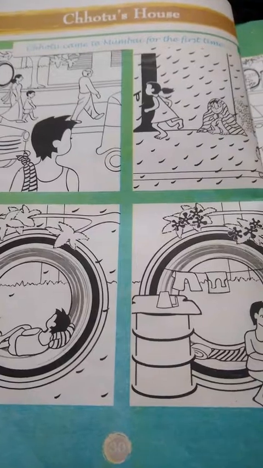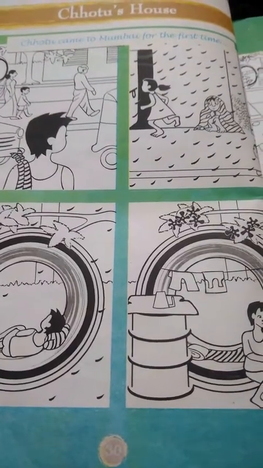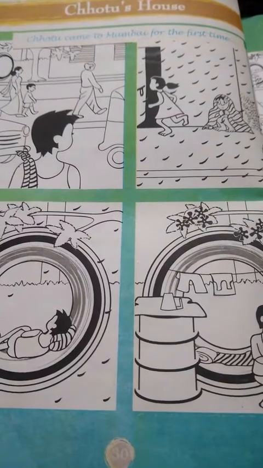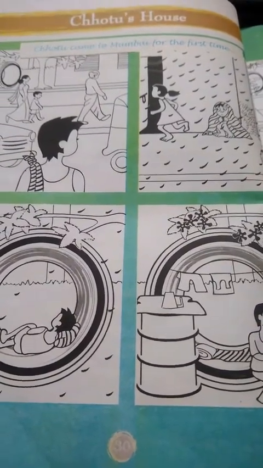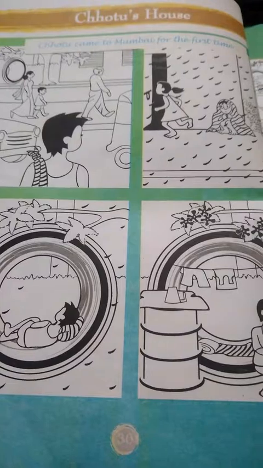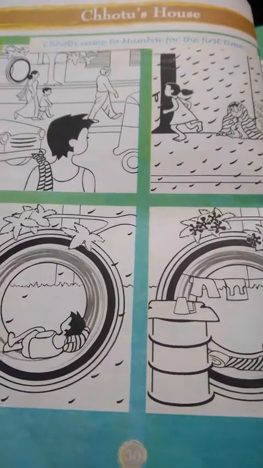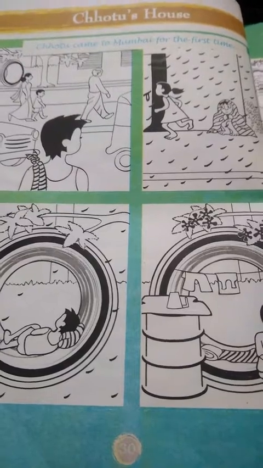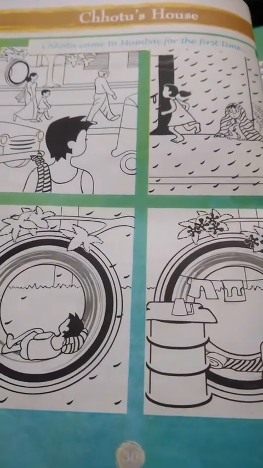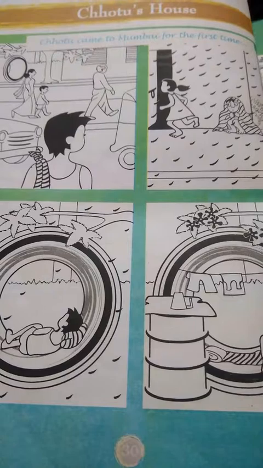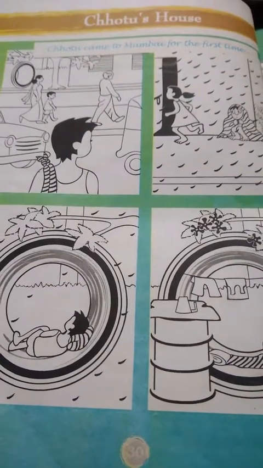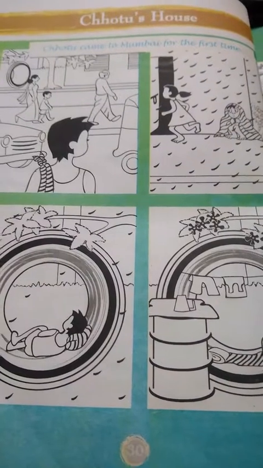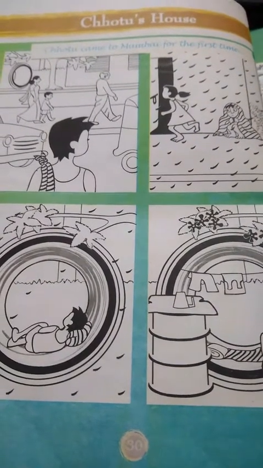In our previous video, we learned what is a house and home, the difference between them, and why we need a house. We need a house because we feel safe in our home, which protects us from heat, cold, rain, animals and thieves.